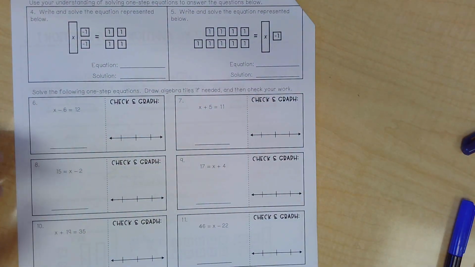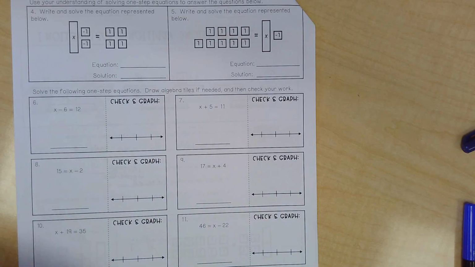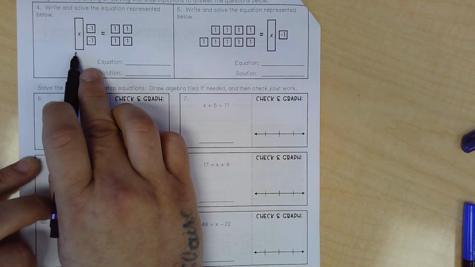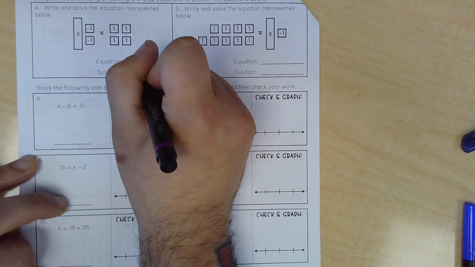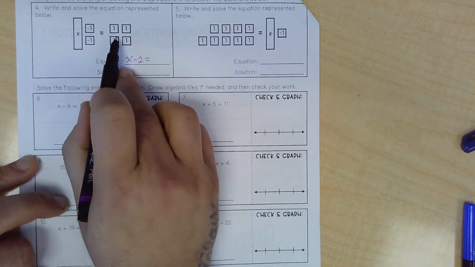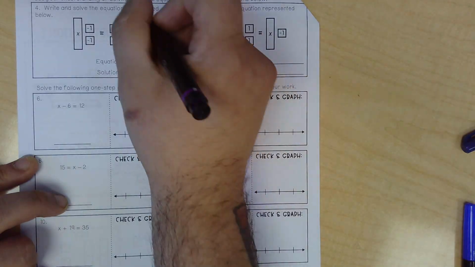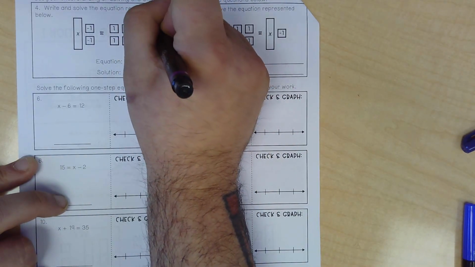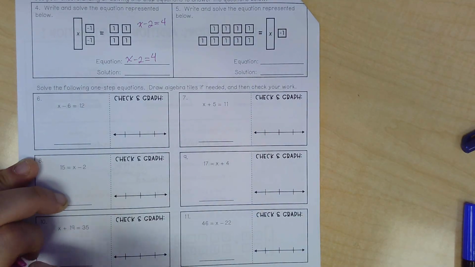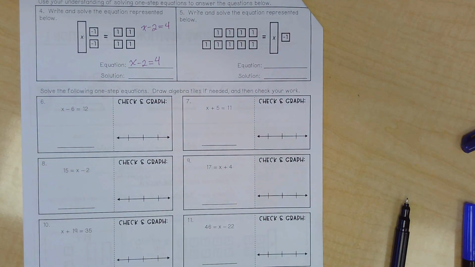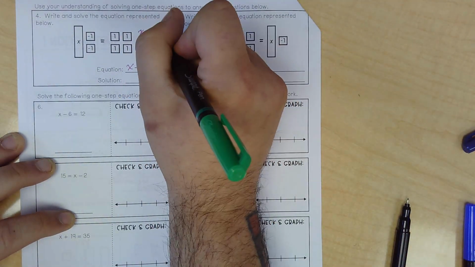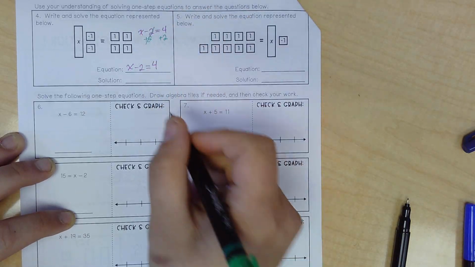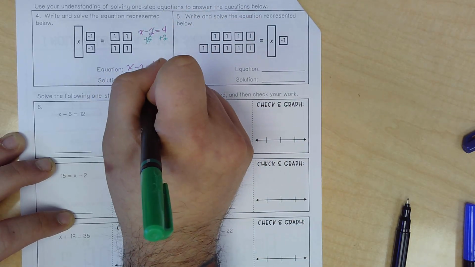All right, we got a few more pictures here. Let's get into it. Cool. So here I have an x minus 2 equals positive 4, right? Cool. I'm going to rewrite it up here so that now I can solve it. I have to do the opposite of minus 2, which is going to be plus 2. I do it to both sides of my equation. Therefore, x is equal to 6.